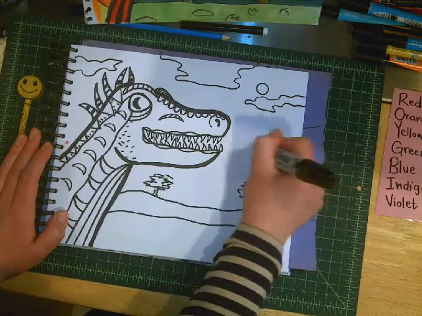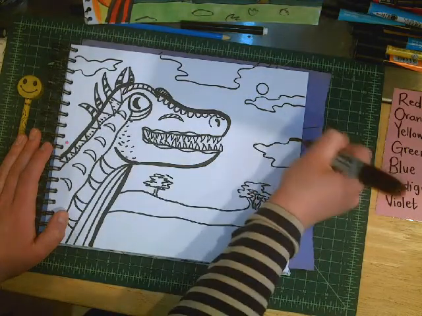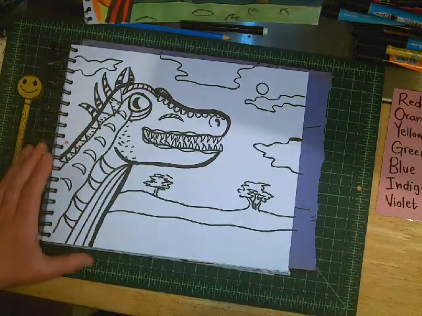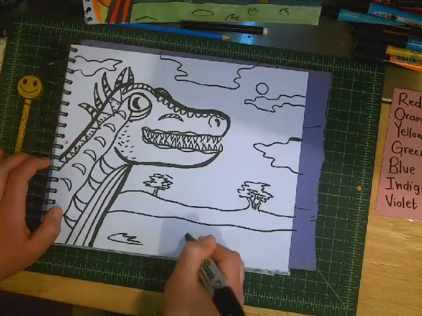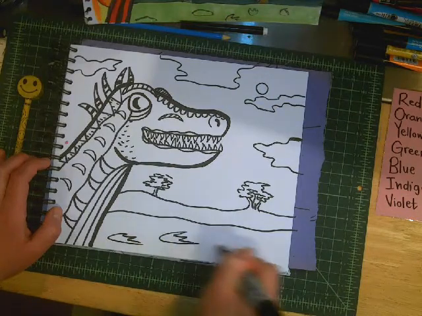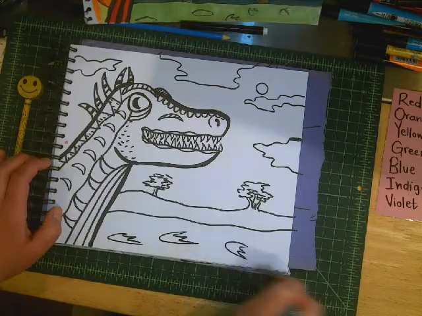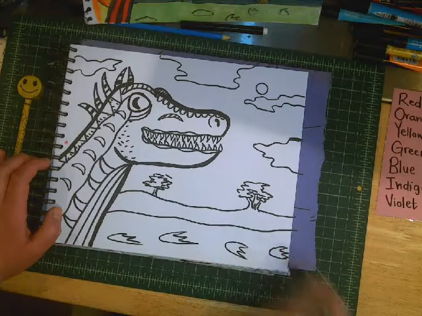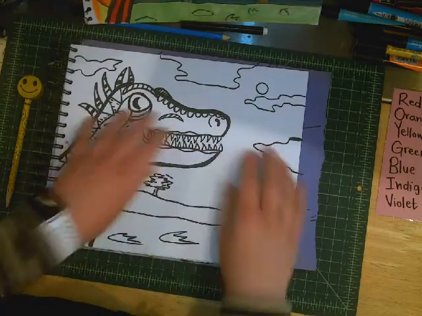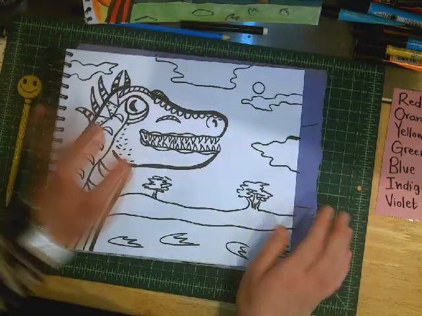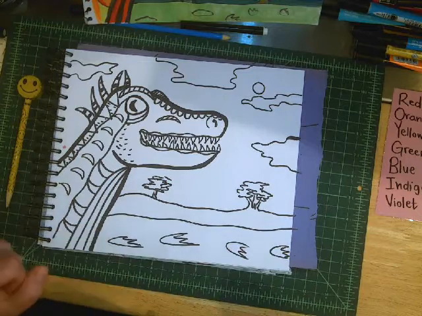The more clouds you draw, the less you'll have to color the sky. And in the distance, I wanted dinosaur footprints walking around. This looks like a T-Rex footprint. What will you incorporate back there? Okay, so take that time for yourself to sketch out the Velociraptor's head and the background.